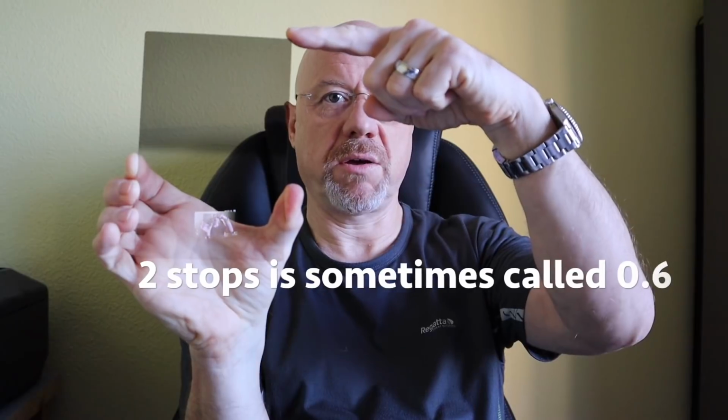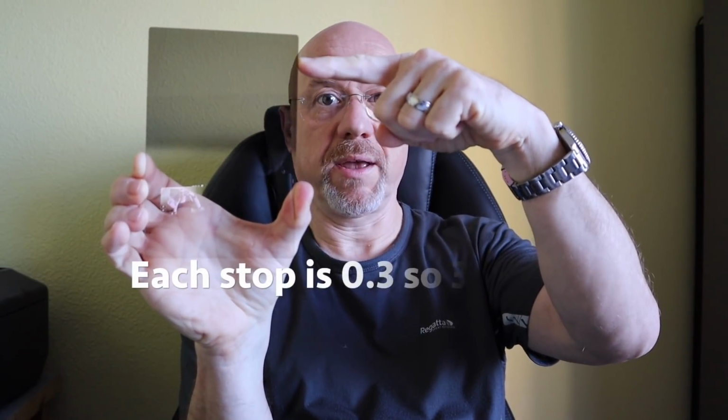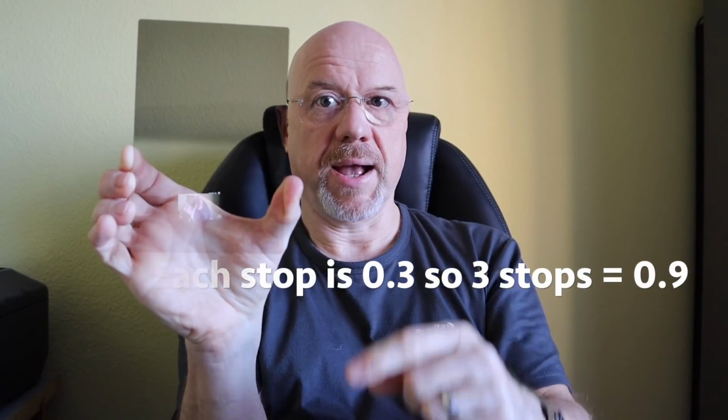For example, this is a 2-stop hard-edged ND Grad. So the darkest part here blocks 2 stops of light coming into the lens, and it has a hard, or fairly hard at least, transition. So it goes dark, dark, dark, dark, dark, a little tiny bit which is going between dark and clear, and then it's clear.